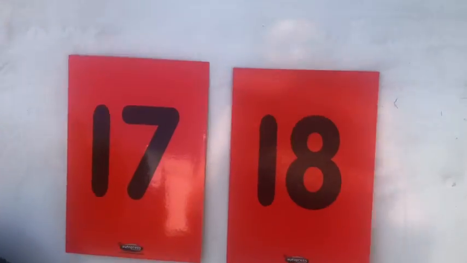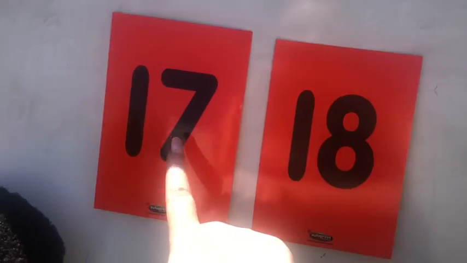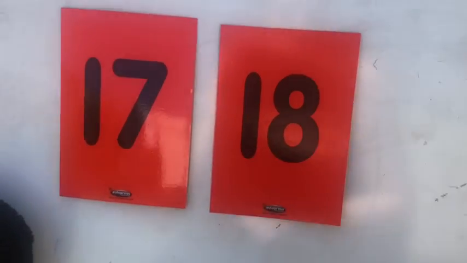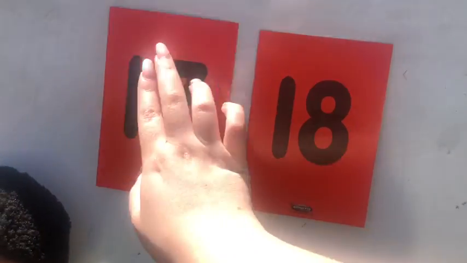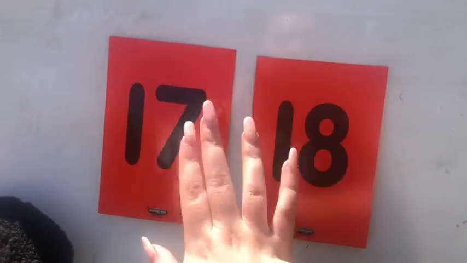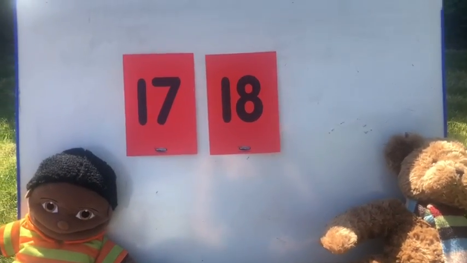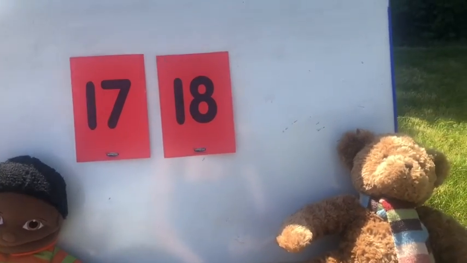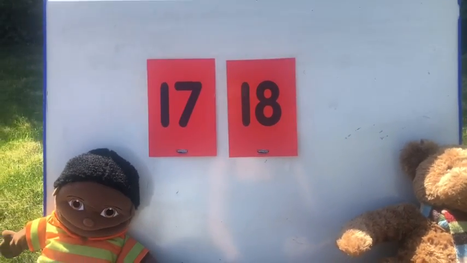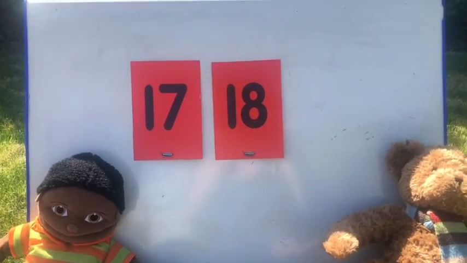And another way we can know this is because we do know that 7 is 1 fewer than 8. Okay, so even though they're bigger numbers, we know that the last number is what matters. Whoosh. Your next challenge is, what is 1 more than 18? Can you tell me 1 more than 18?